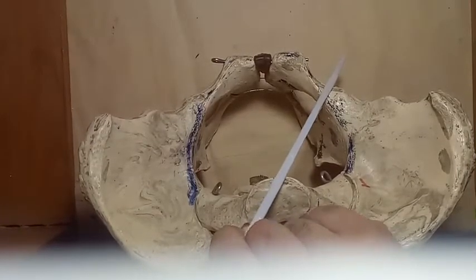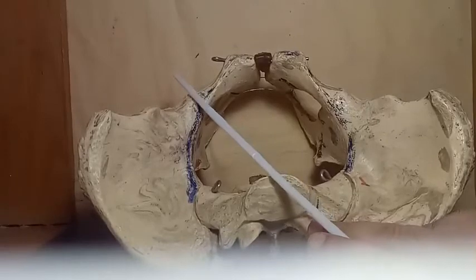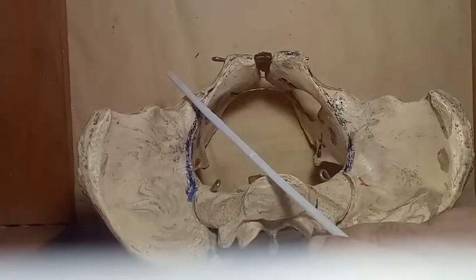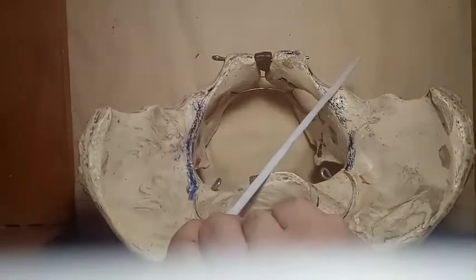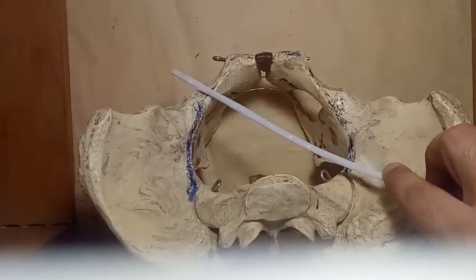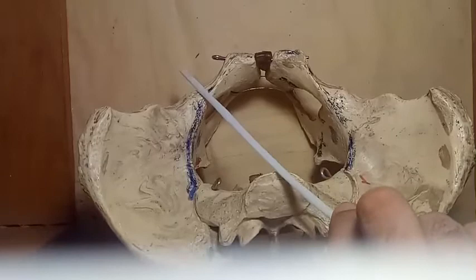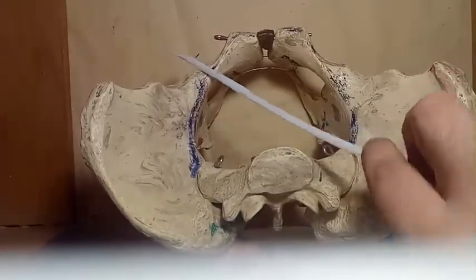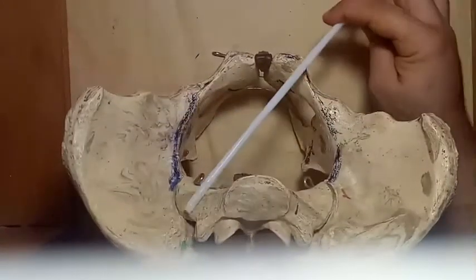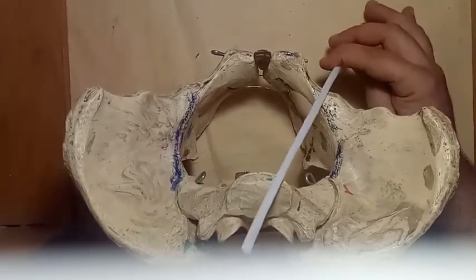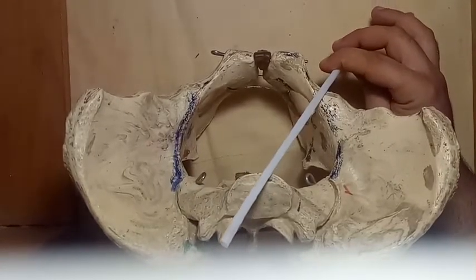This is right, this is left, according to the anterior point, not the joint. Here there is no joint, so is this right or left? This is left. This is right. This is the right oblique and this is the left sacrocotyloid. Here, this is the left oblique and the right sacrocotyloid.